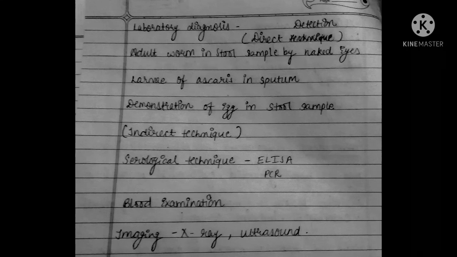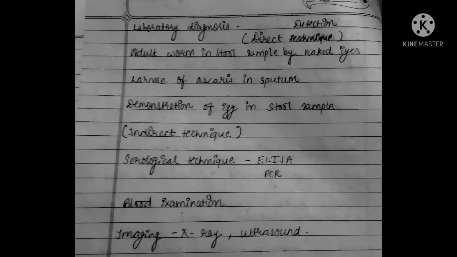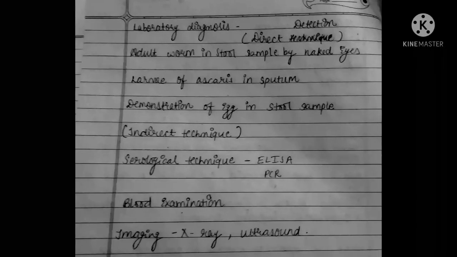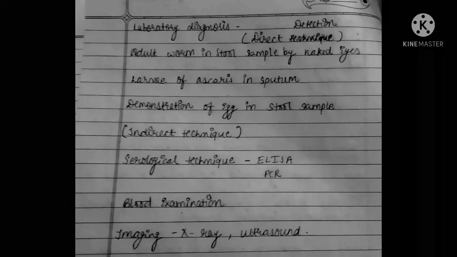Lab diagnosis. Direct detection: the adult worm can be seen in a stool sample with the naked eye, larva of Ascaris in sputum, and demonstration of eggs in a stool sample. Indirect techniques: serological tests such as ELISA and PCR, blood examination, and imaging such as X-ray and ultrasound.